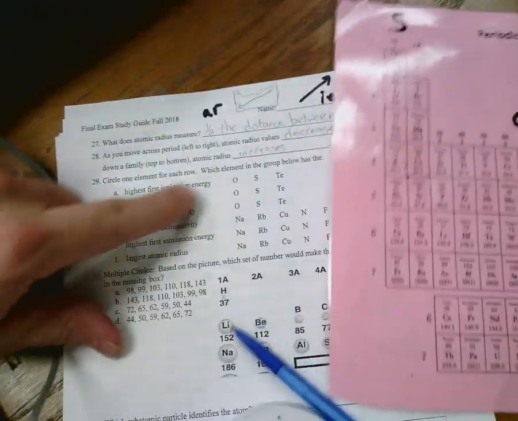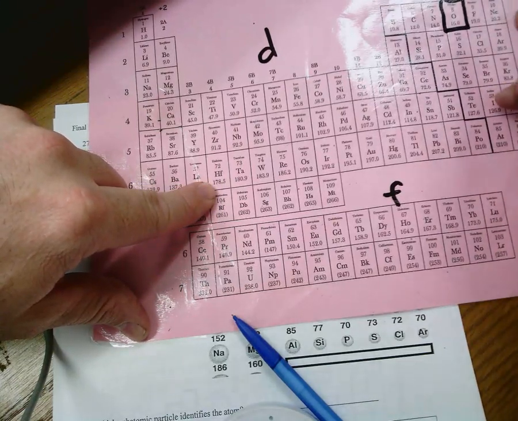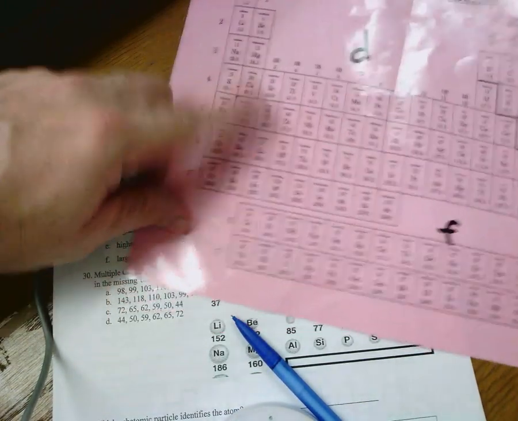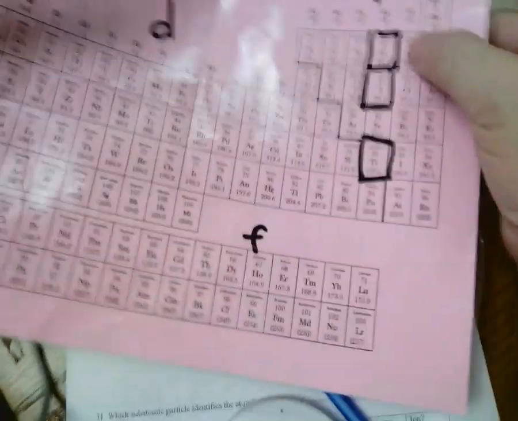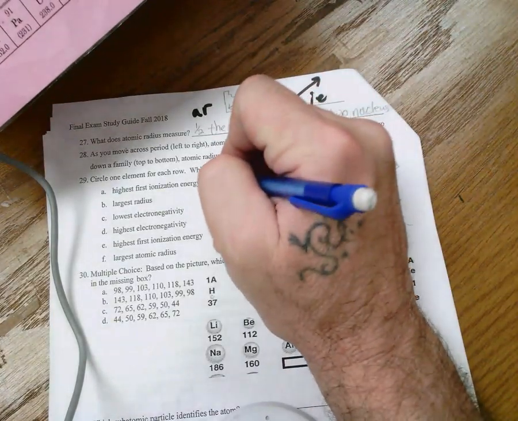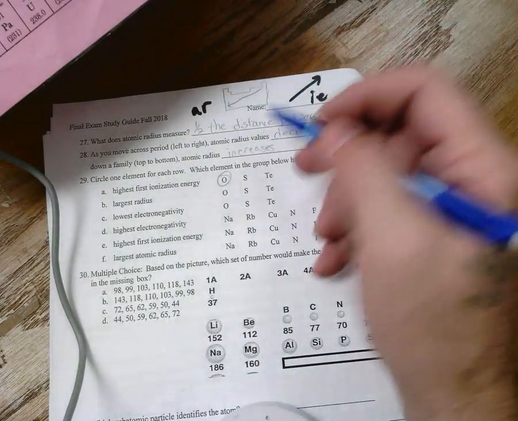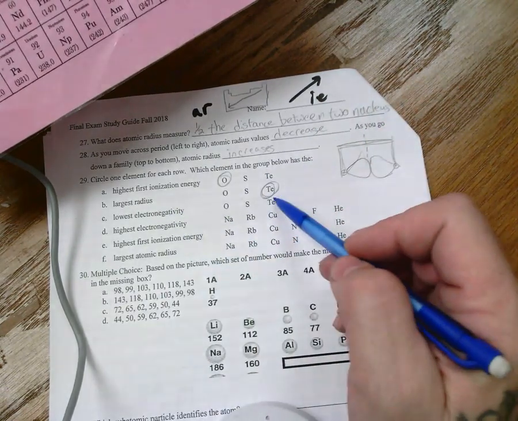But okay, so what they've given me is oxygen, sulfur, and tellurium. Since we're using these for all these answers, we're just going to circle them. Highest first ionization energy is going to be whatever is at the top, right? If the trend is up and to the right, it's going to be oxygen. Largest radius is going to be at the bottom because that trend is down and to the left, so that's going to be tellurium.